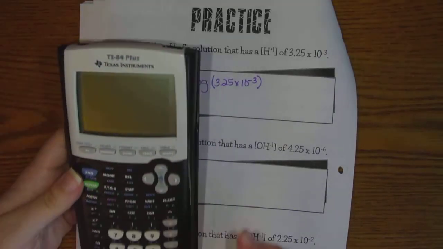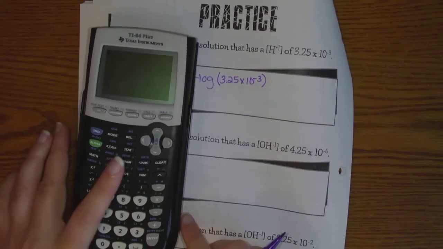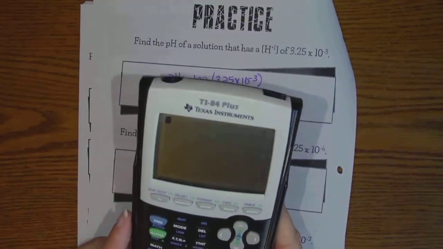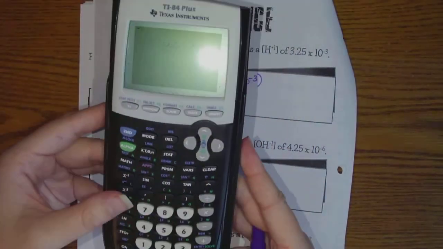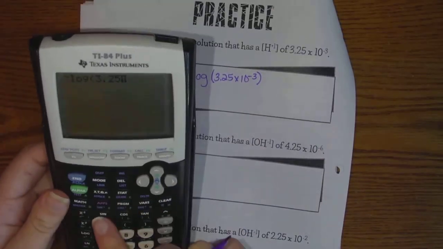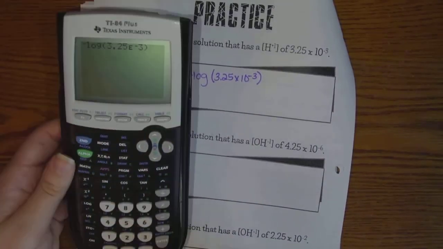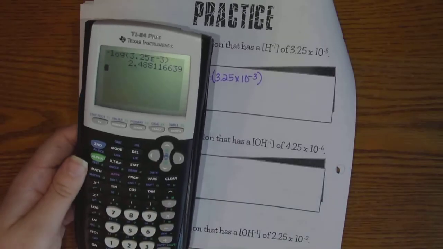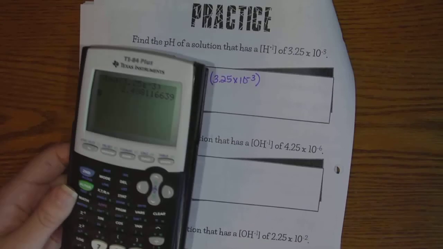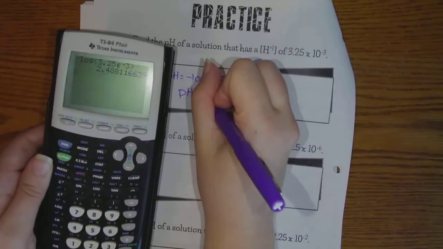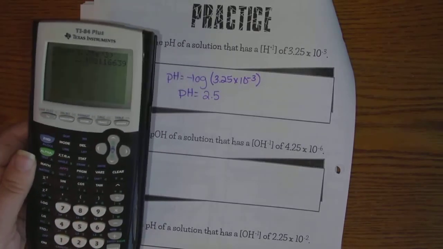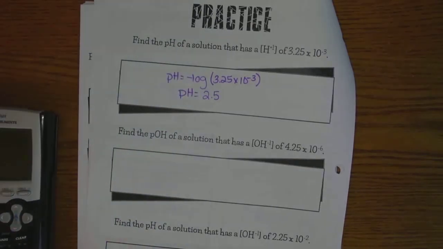So, you see this log button here. Does everybody see this log button? Okay, so all I'm going to do is put my negative sign, negative, log, and then put in my number. Okay, so I'm going to get some number that goes on forever. But remember what I told you, unless I tell you otherwise, you're going to round to the first decimal place. So the pH is going to be 2.5. Make sense? Should seem pretty easy for this.